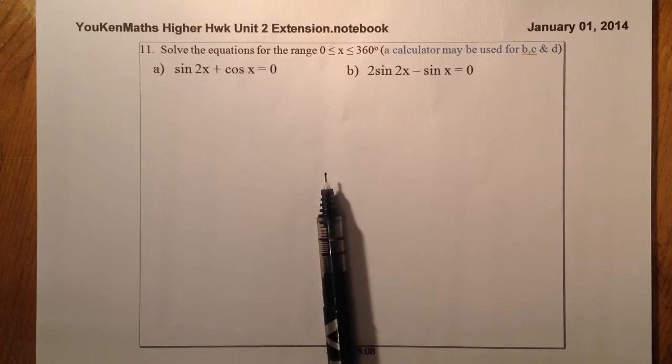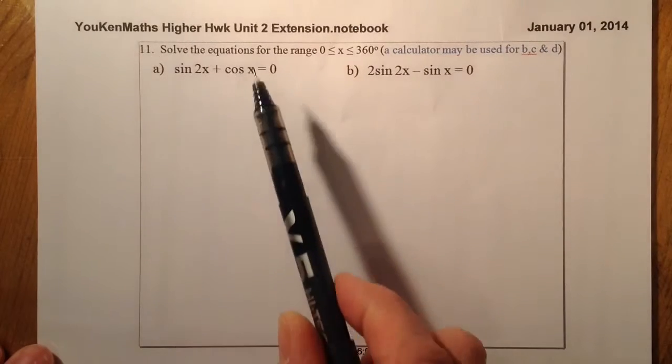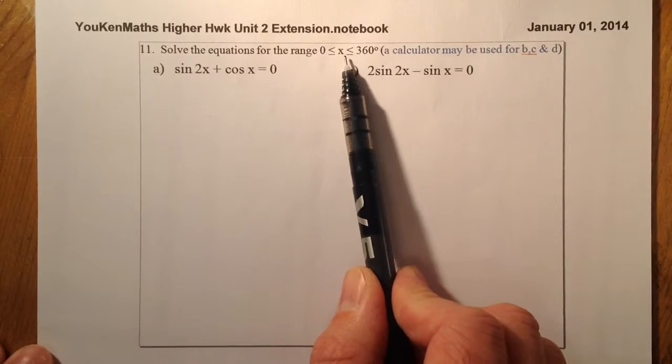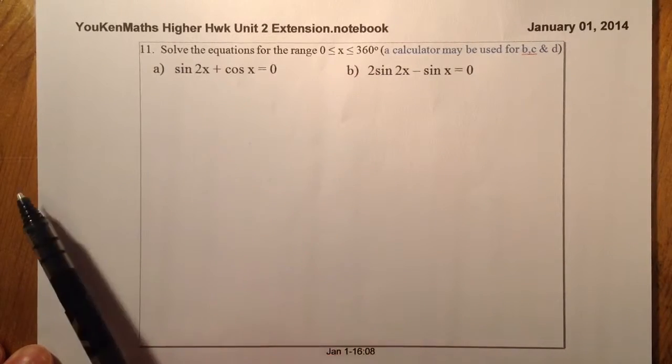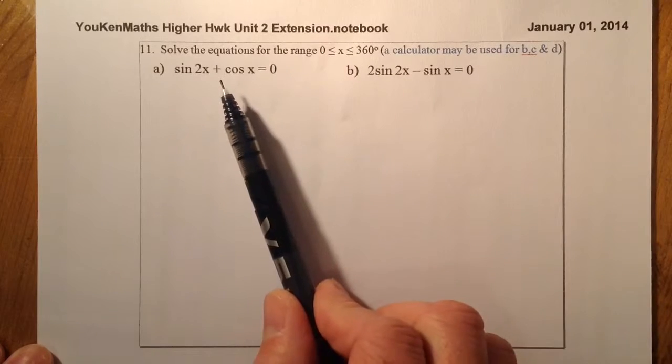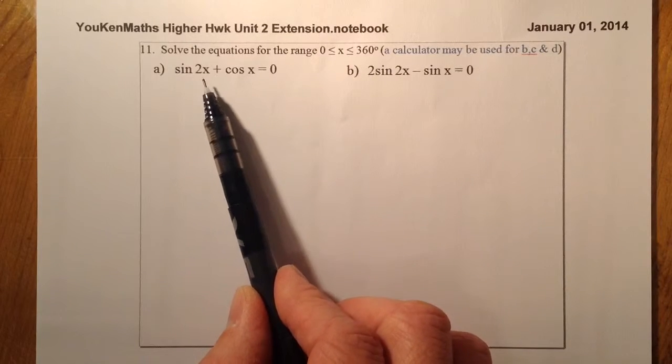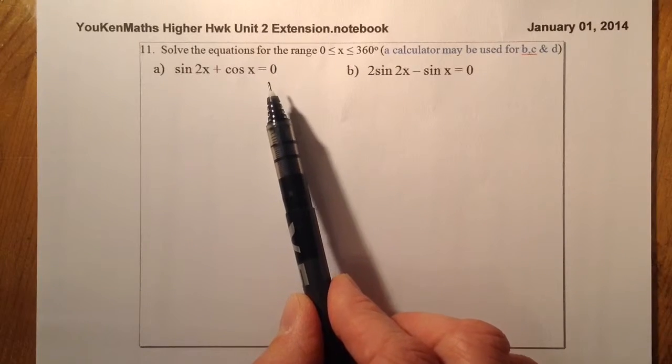Let's do the first question here. What we're going to do is solve the equation for the range 0 to 360 degrees for the values of x that we're looking for. We won't use a calculator for part A, but we will for B, C and D. Okay, so if I look at this question here, sine 2x plus cosine x equals 0.